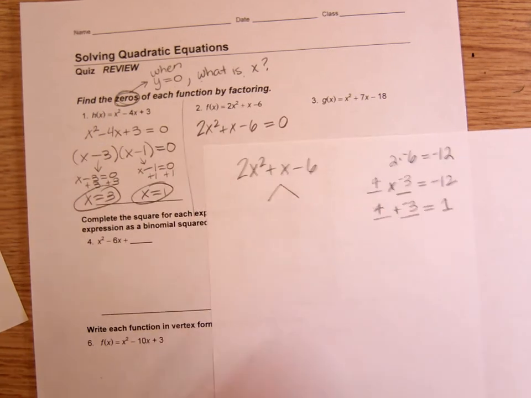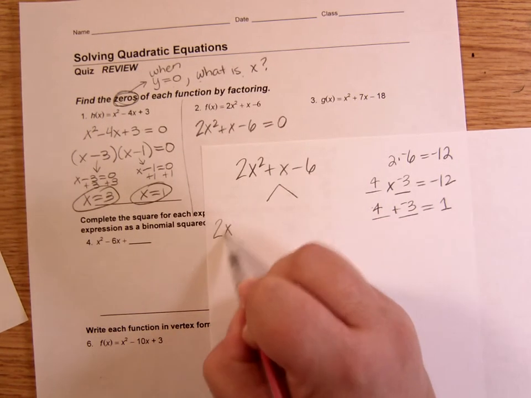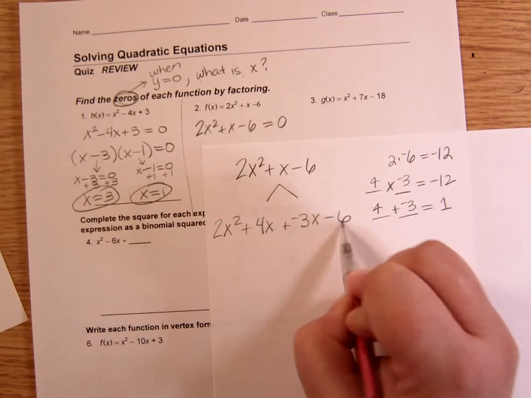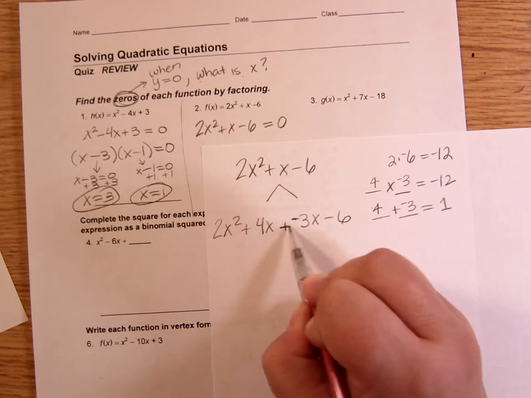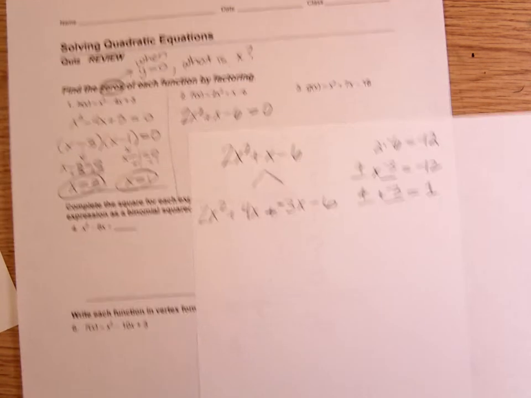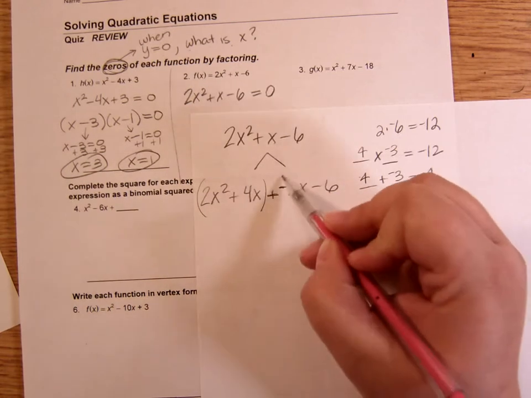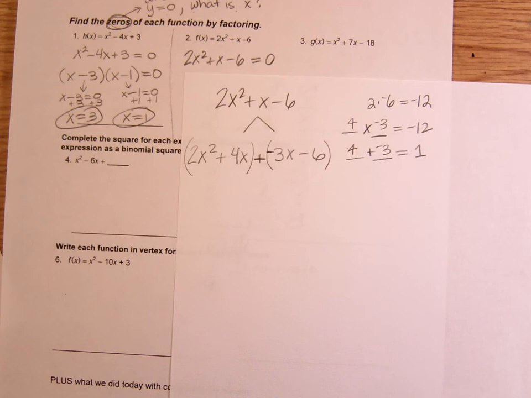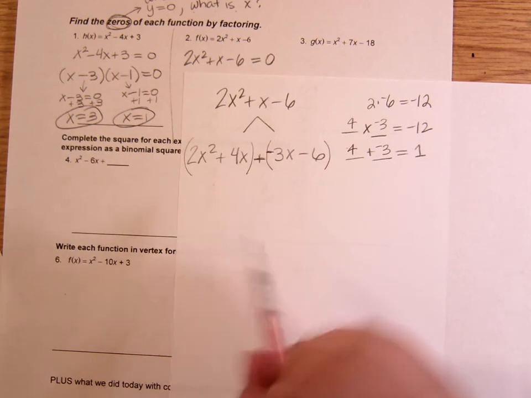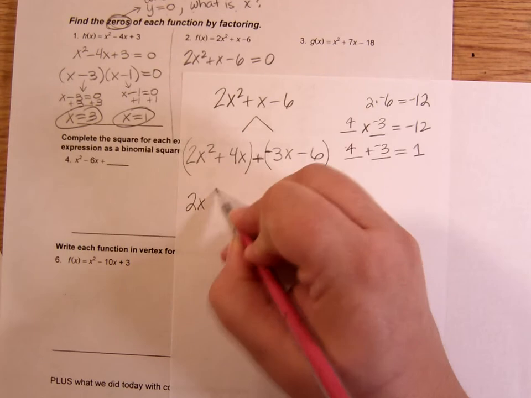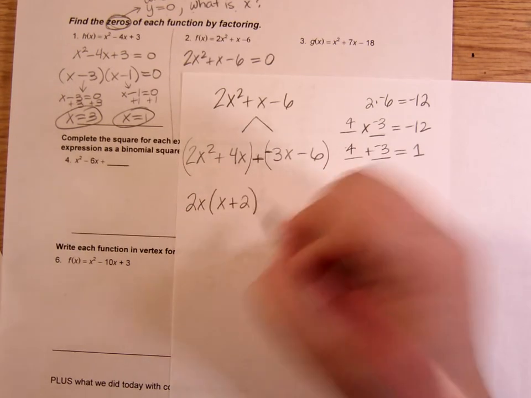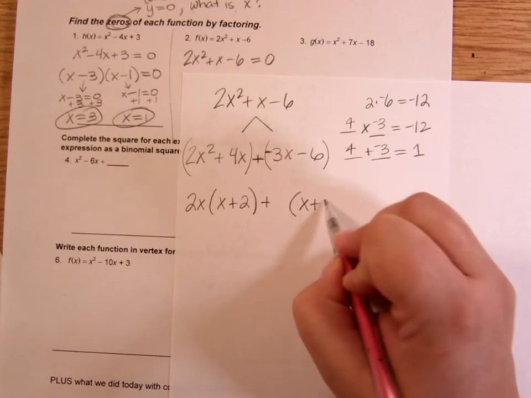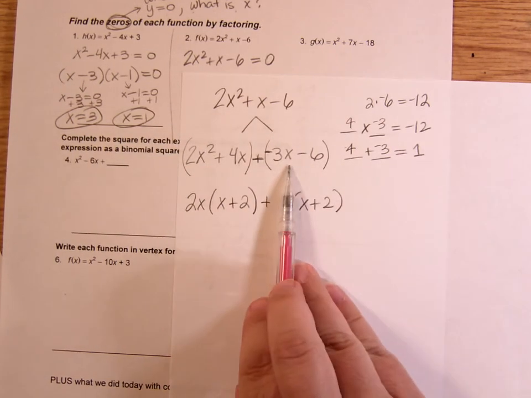So I will break up my middle term into two terms. Now it's going to be 4x plus -3x. Again, I go ahead and put the negative here and put a plus in the middle so that when I group, I have two sets of parentheses with a plus between them. Now I'm going to take the greatest common factor out of the first pair, and that's 2x. And that leaves me with x plus 2. So I need to take out whatever comes out that would leave me with x plus 2 here. And that would be a -3.